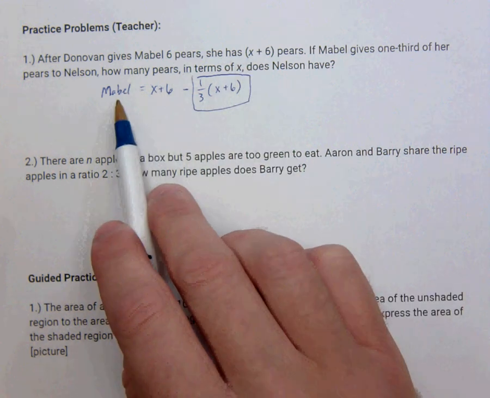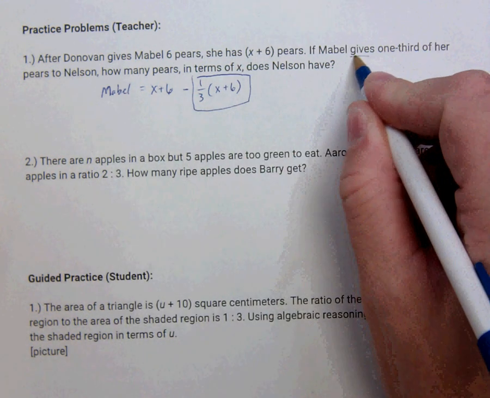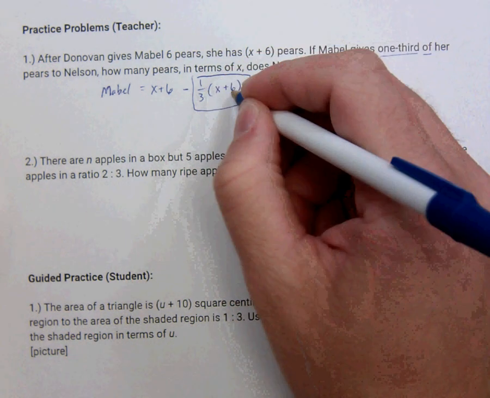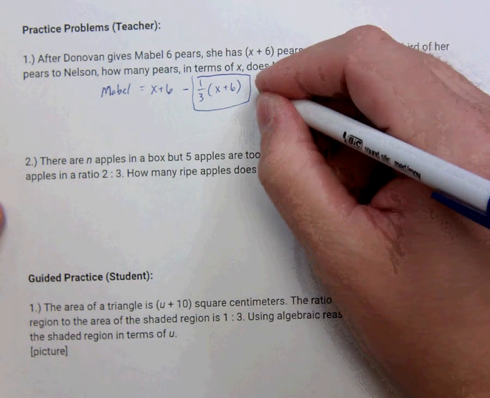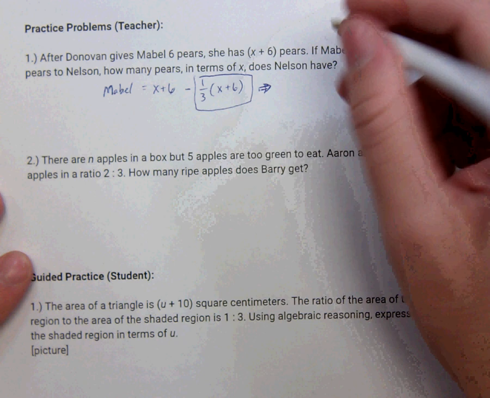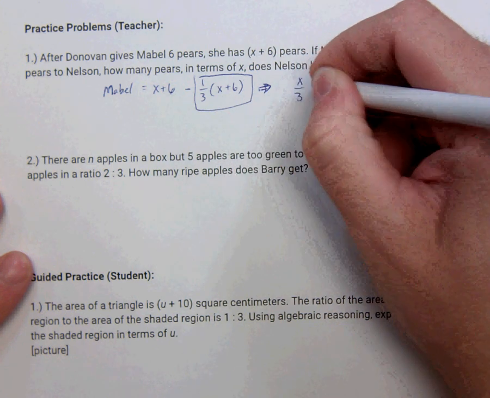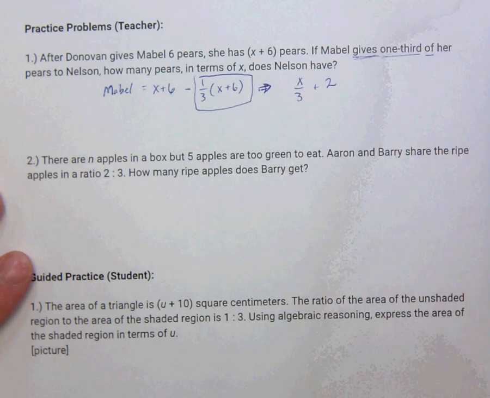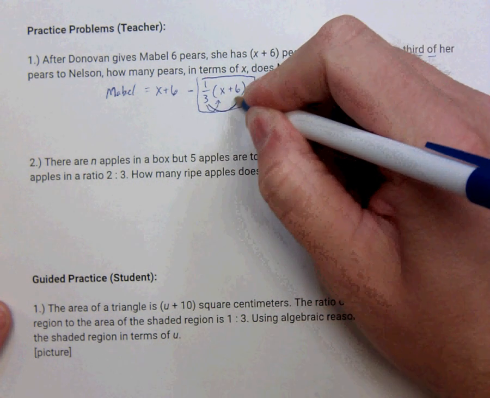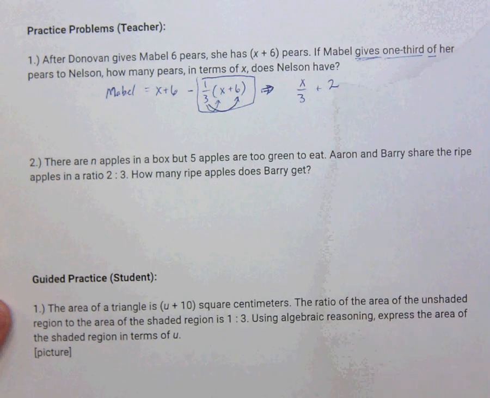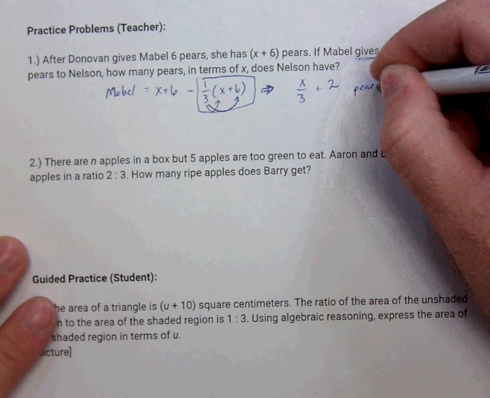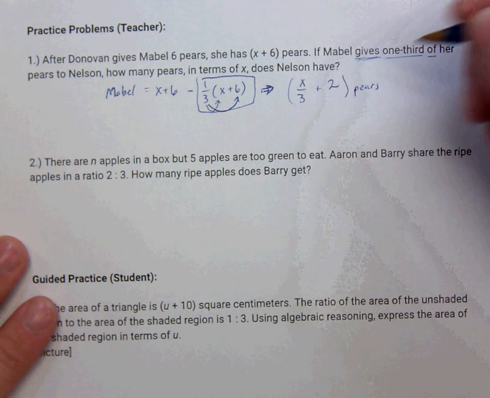So x plus 6 is what Mabel has. Gives 1/3. Gives means to subtract. Subtract 1/3 of, multiply 1/3 times x plus 6. Now, we're going to want to simplify that, I believe, to x over 3 plus 2. Where I found that was distributing the 1/3. 1/3 times x is x over 3. 1/3 times 6, basically 6 divided by 3, is 2. So that is how many pairs Nelson has. Nelson has x over 3 plus 2 pairs.